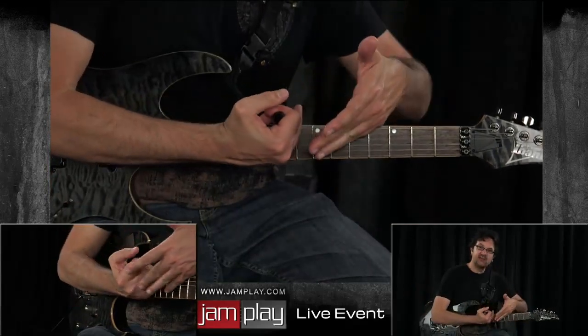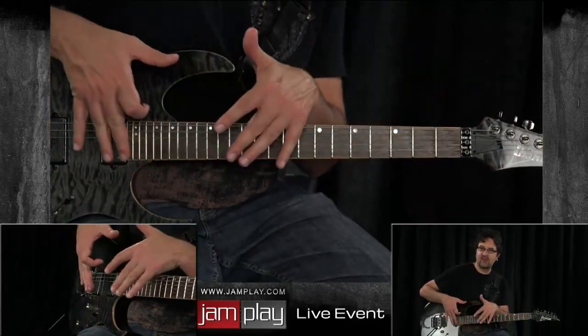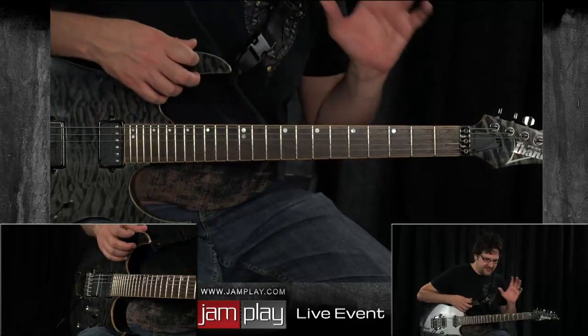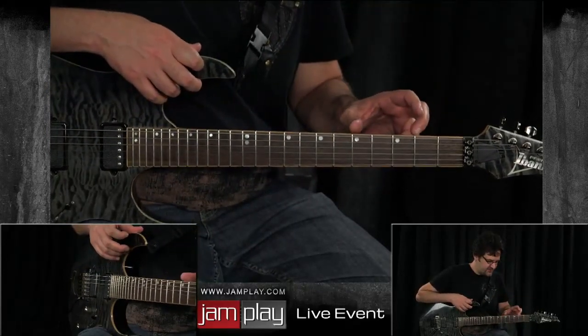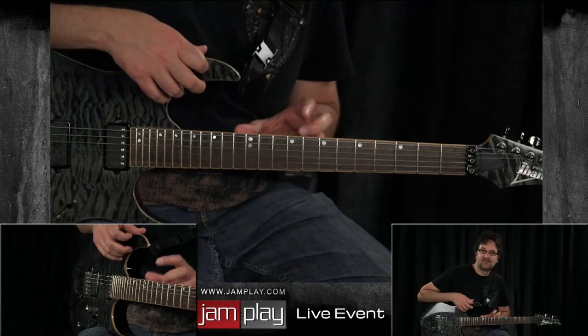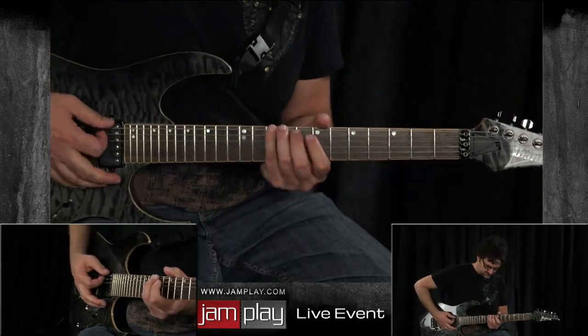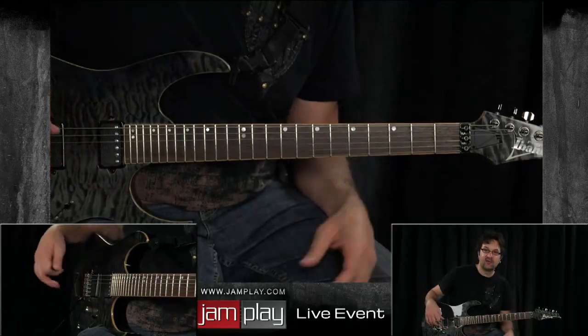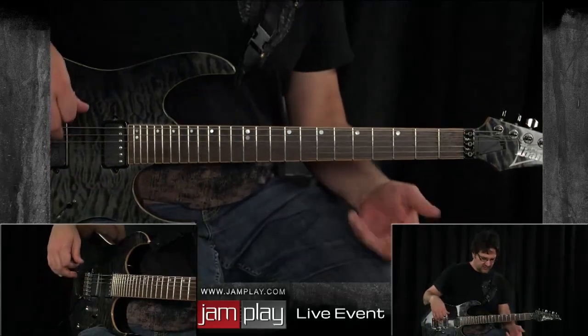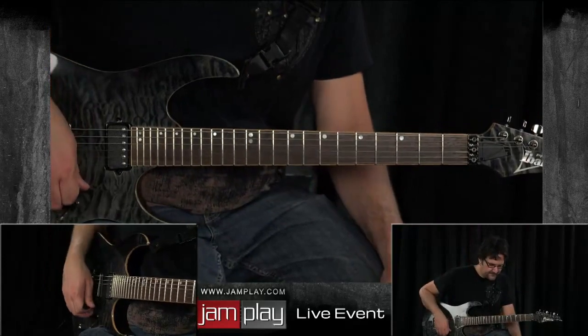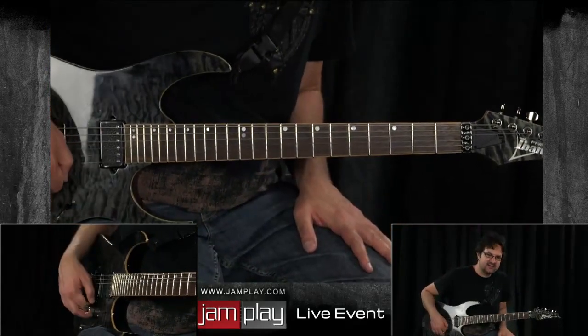Instead of having a huge fretboard that is difficult to memorize, we mentally split that fretboard into equal sections. Each of these sections starts with 1 of the 5 notes of the minor pentatonic scale. So here's my G. Everything I play is attracted to that.